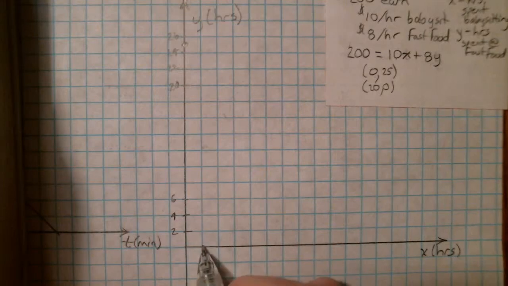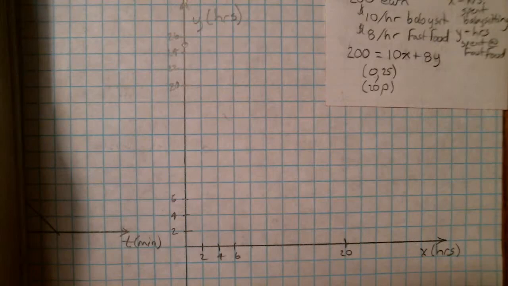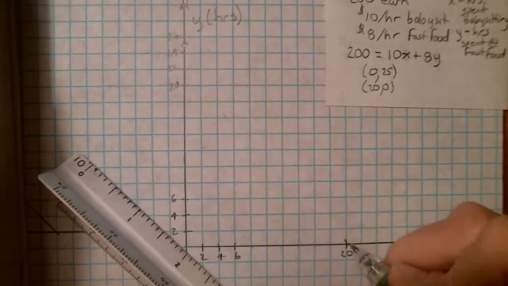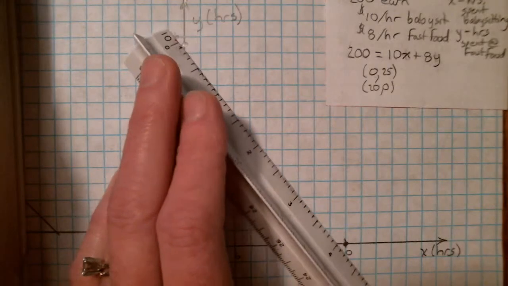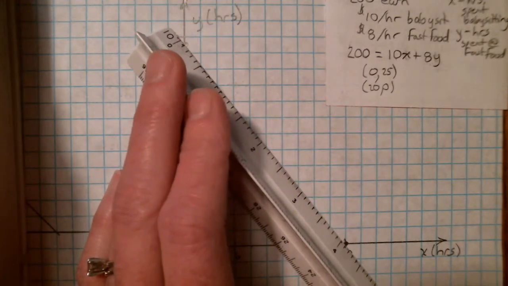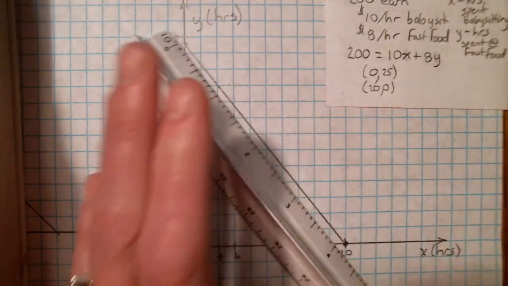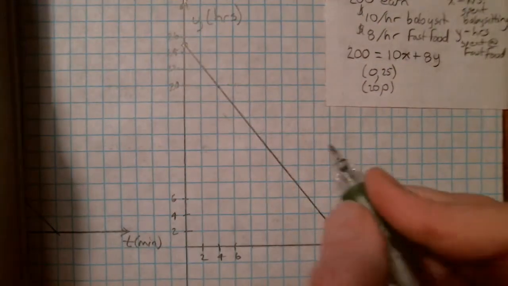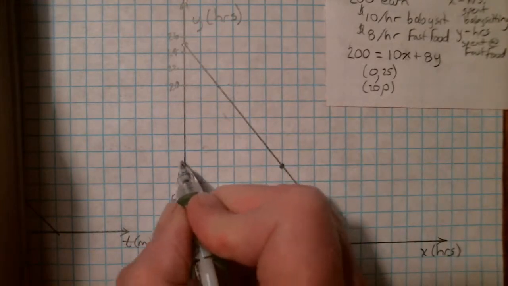All right, so then I'm going to count by twos on the x-axis. Now remember, you don't have to count by the same number. 8, 10, 12, 14, 16, 18, 20 on each axis. You can be different there. All right, so here's my x-intercept, and when I connect these, then I will have a line that represents how I earn this $200 this summer.